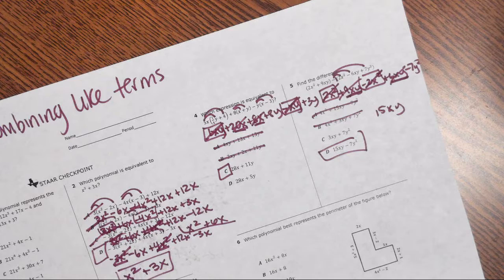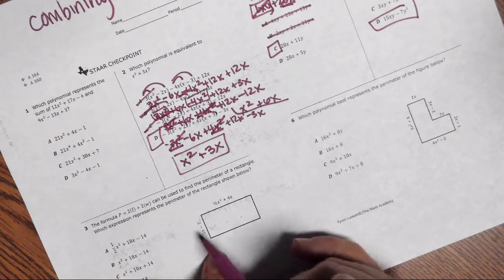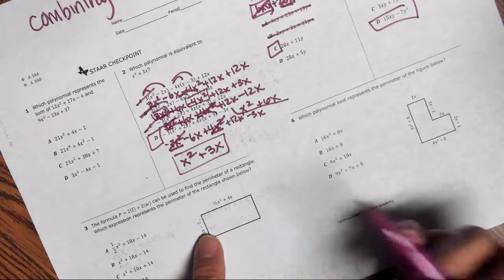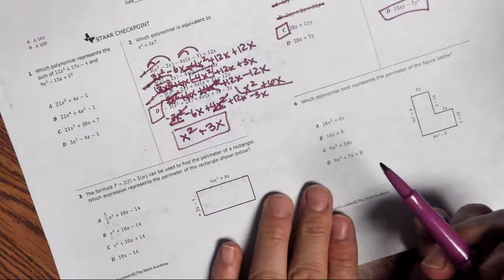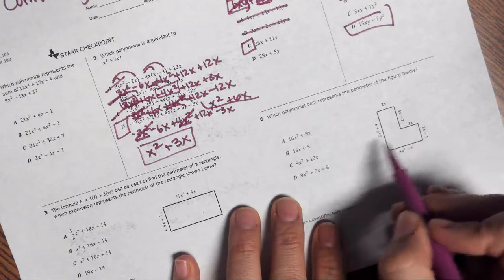Alright, on the other ones, it's basically the same thing. You're combining like terms. On number 3, you're finding the perimeter. Remember, for the perimeter, you're going all the way around the outside, or using doubling the length and doubling the width, like it says in the formula. On number 6, again, it's asking you for perimeter, so you're adding up all the sides.